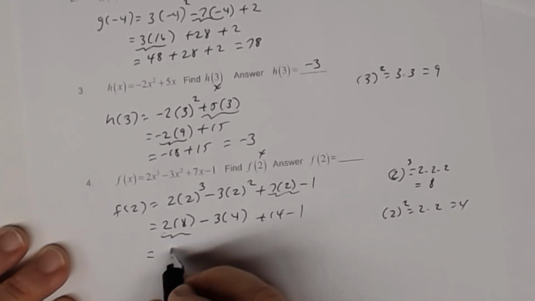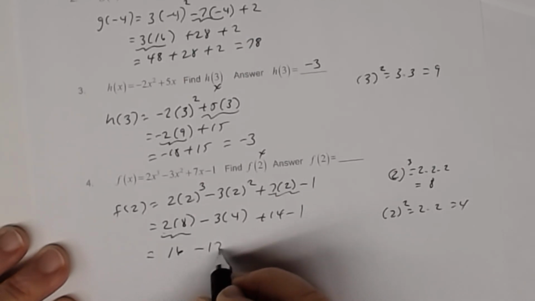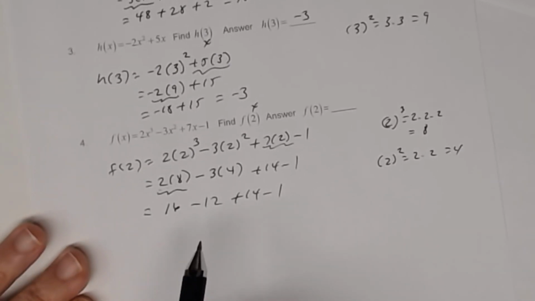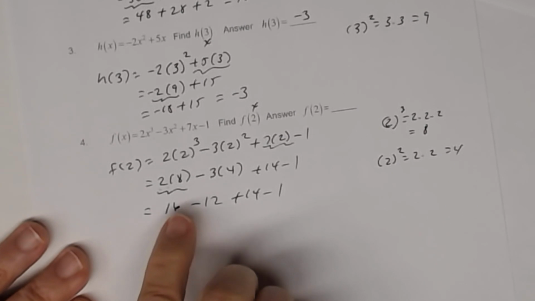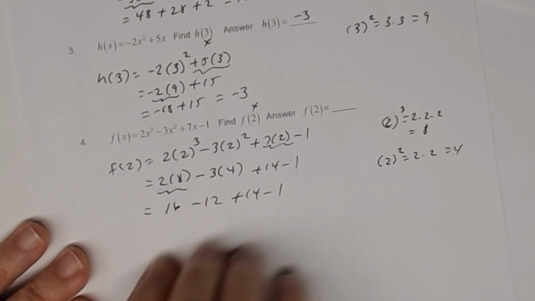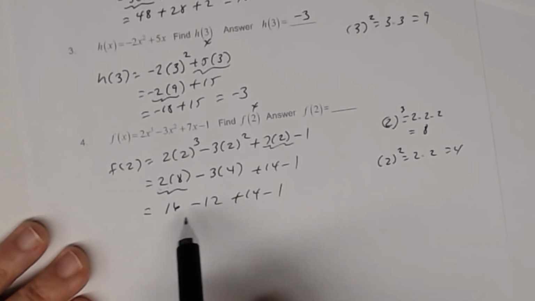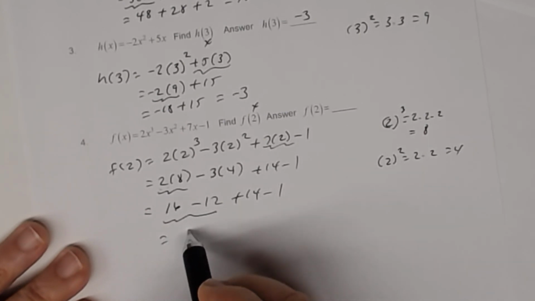2 times 8 is 16. A negative 3 times 4 is a negative 12, plus 14 minus 1. All right, now be careful if you do this without using a calculator. Remember, you have subtraction and addition being shown here. So let's go from left to right. So 16 minus 12 is 4, right?